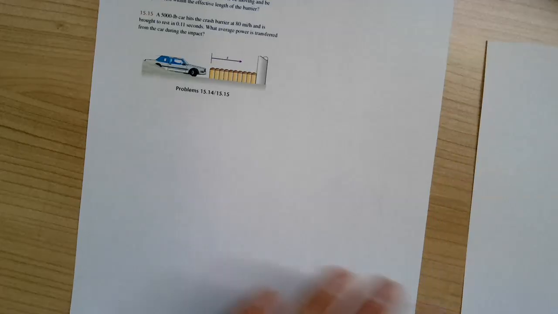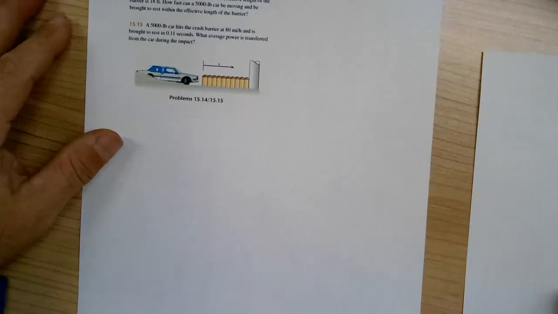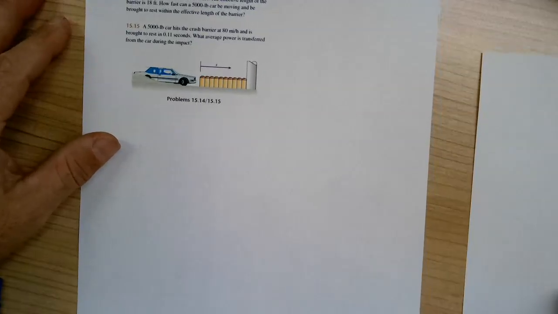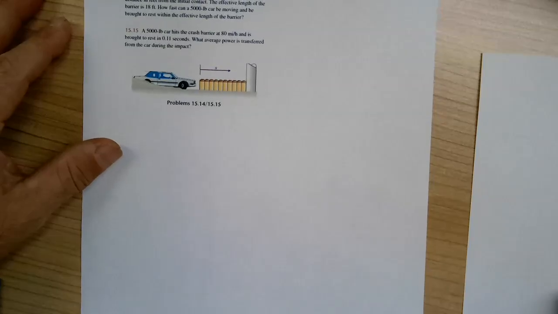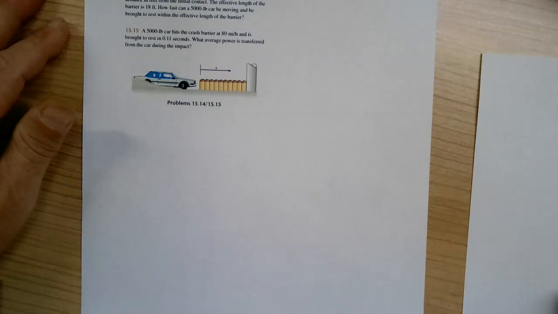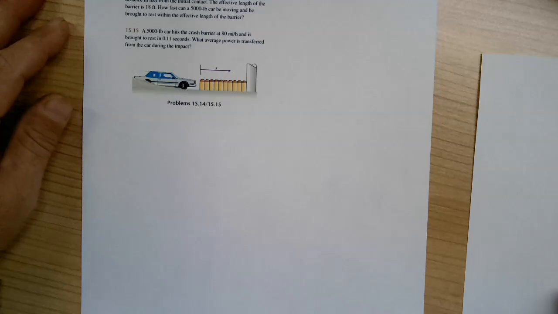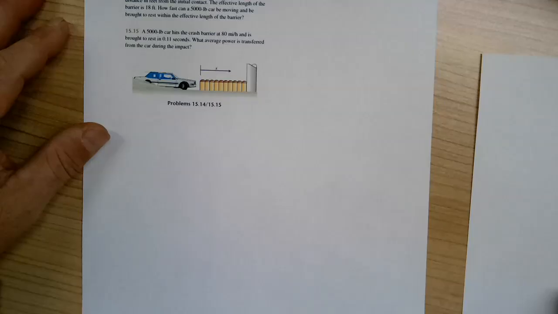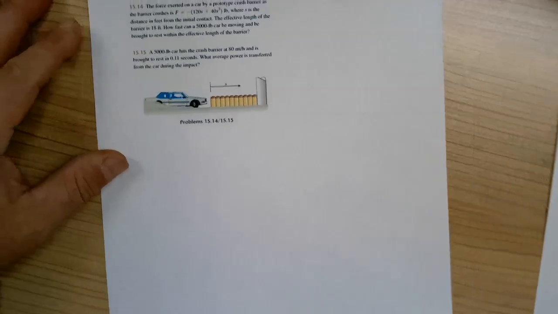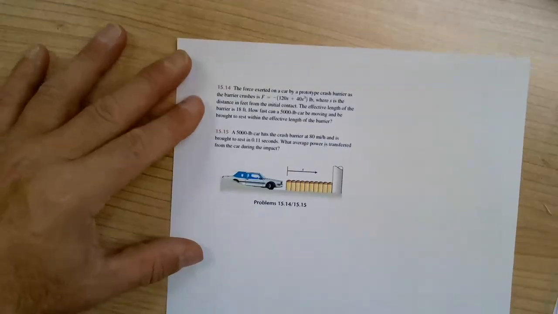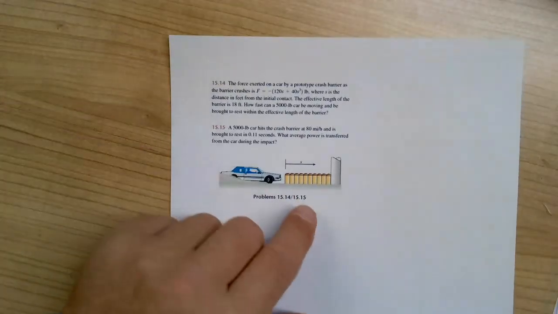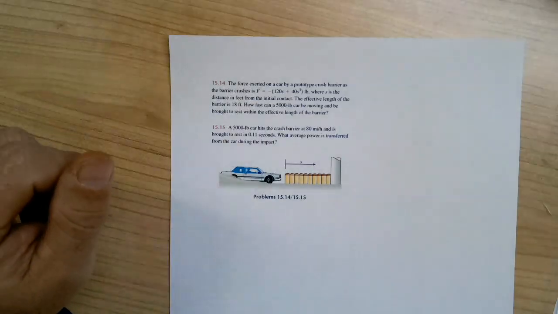Work and energy. I grabbed some problems from another textbook that at first glance looked good to review and demonstrate the concepts of work and energy and impulse and momentum with you. We're still on work and energy. I don't often memorize how to solve problems, so I really haven't read this problem. I only read it enough to say I'm pretty sure this should be straightforward.